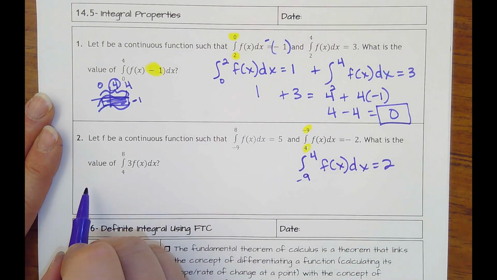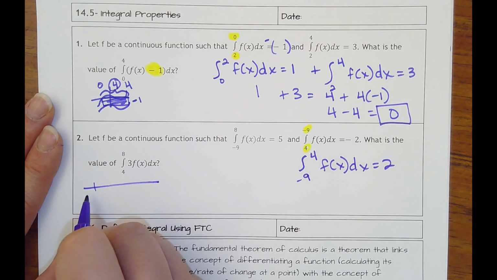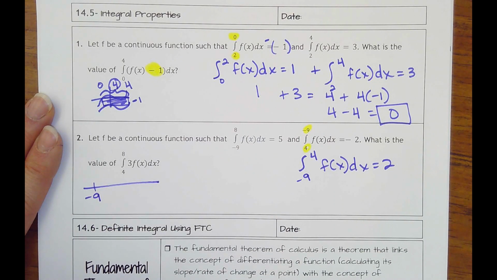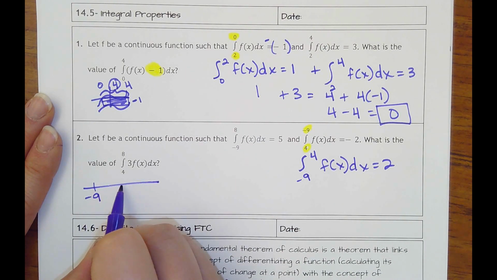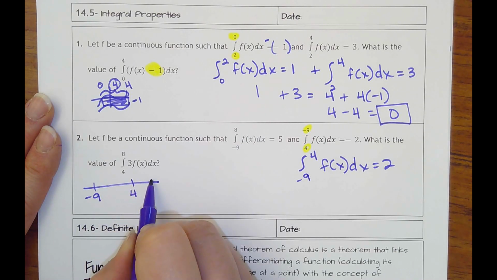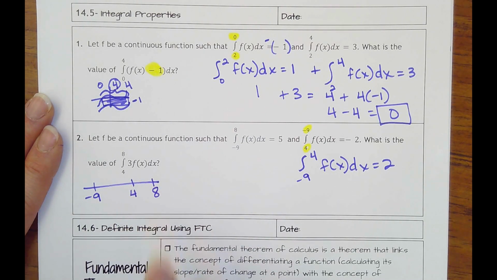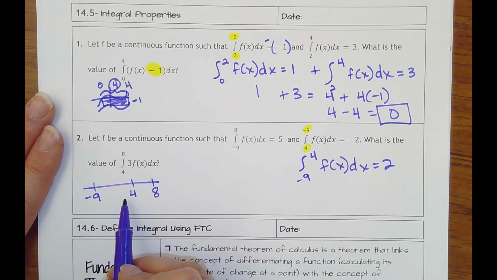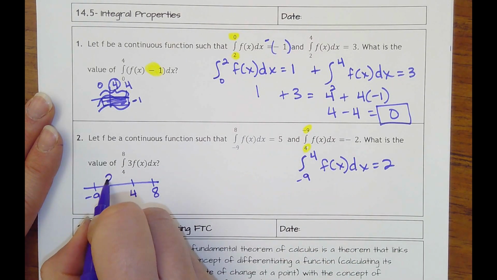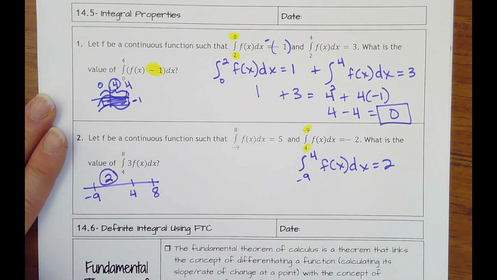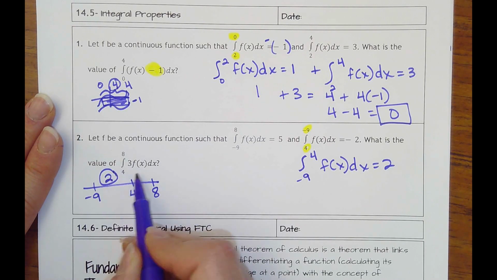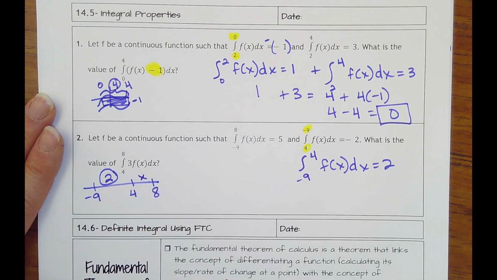Okay, so let's think here. On a number line, we would have -9, and we would have 4, and we would have 8, right? Least to greatest. And so let's think of what we've got here. -9 to 4, we just fixed it and said that area is 2 units, whatever our graph looks like. 4 to 8, we don't know. We're trying to solve for, so I'm going to call that x.